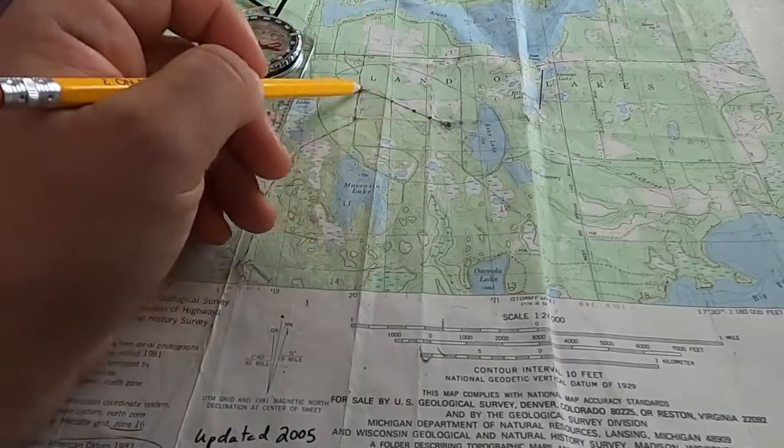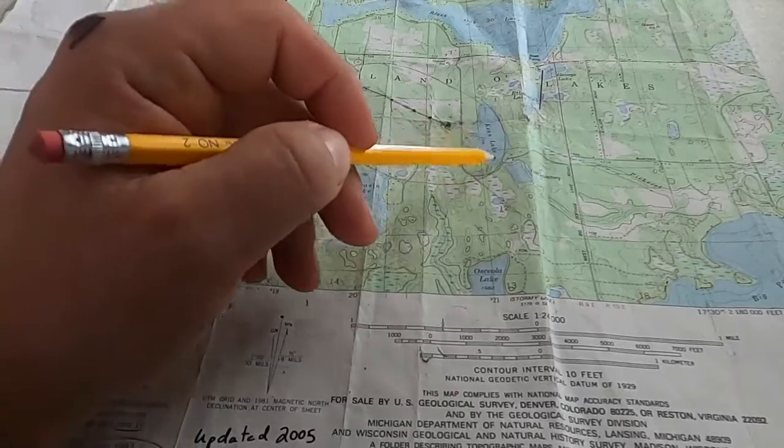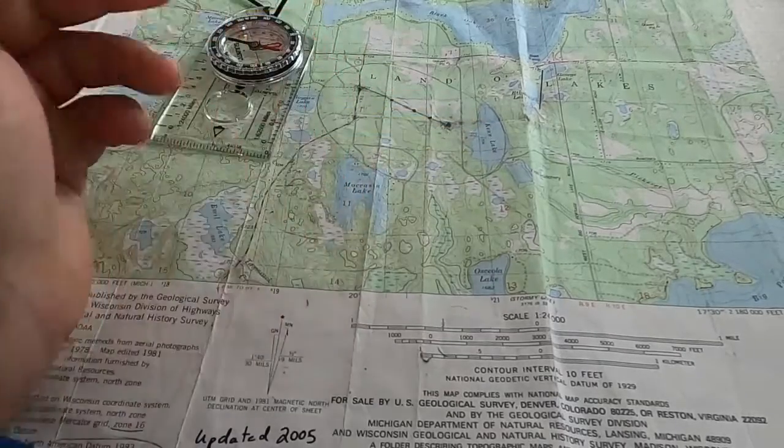And again, if you're interested, we can talk specifically about how to locate a good shelter site or a campsite using a topographical map.